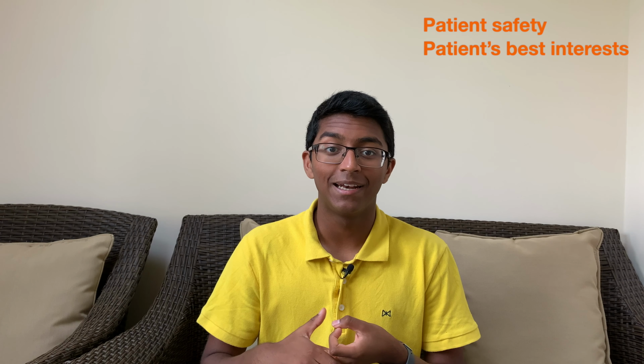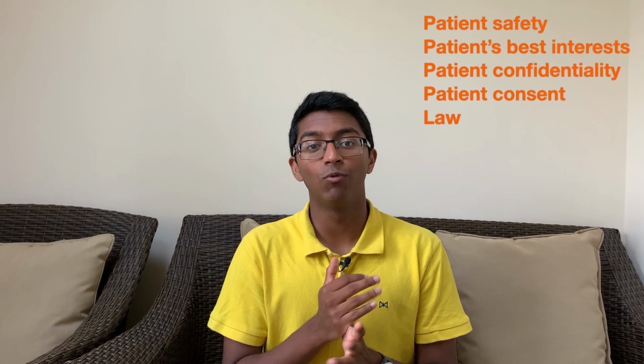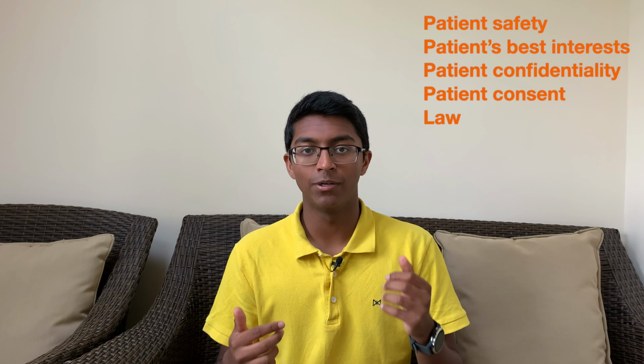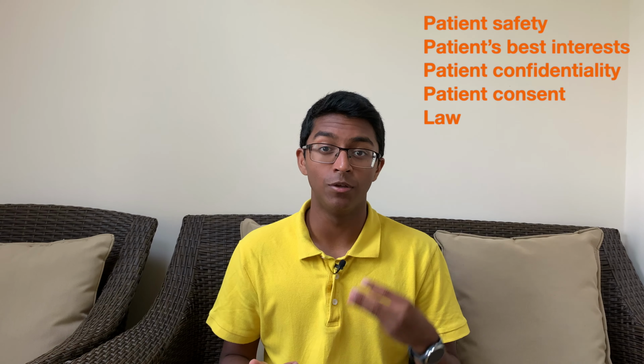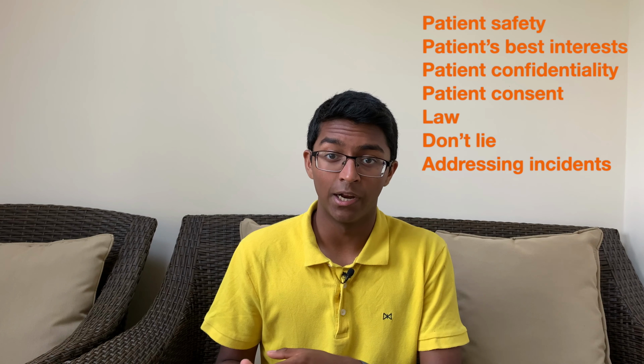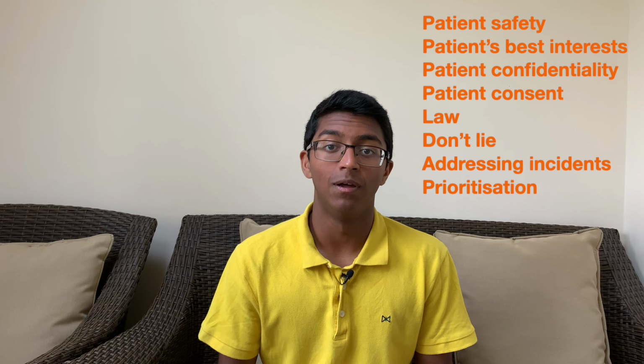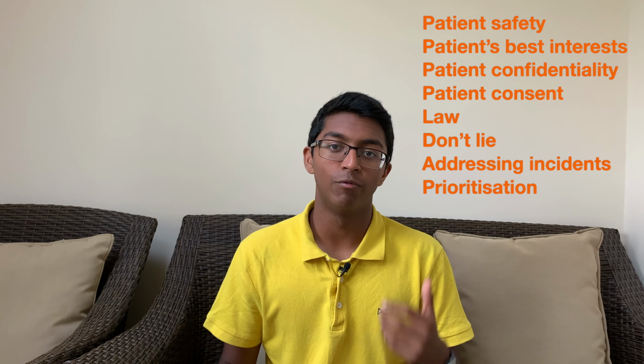There are some general rules for certain scenarios which you should follow to demonstrate the principles of being a good doctor. These include, but are not limited to, prioritizing patient safety at all times, acting in the patient's best interests, maintaining patient confidentiality, obtaining patient consent, acting within the law. So for this, it's important to know the law over contentious issues such as euthanasia and abortion. Don't lie. Address incidents with those involved in an appropriate way before escalating the situation. Prioritizing emergencies over less urgent cases. And finally, to reassure patients.